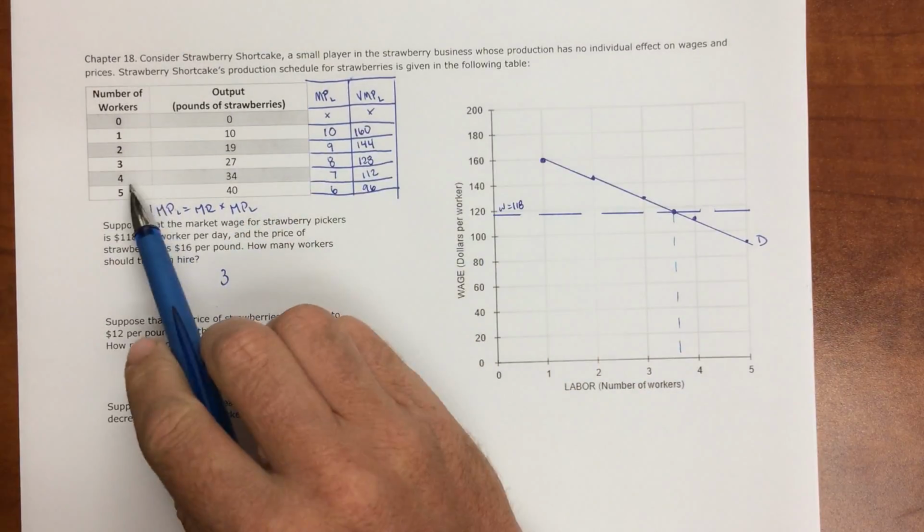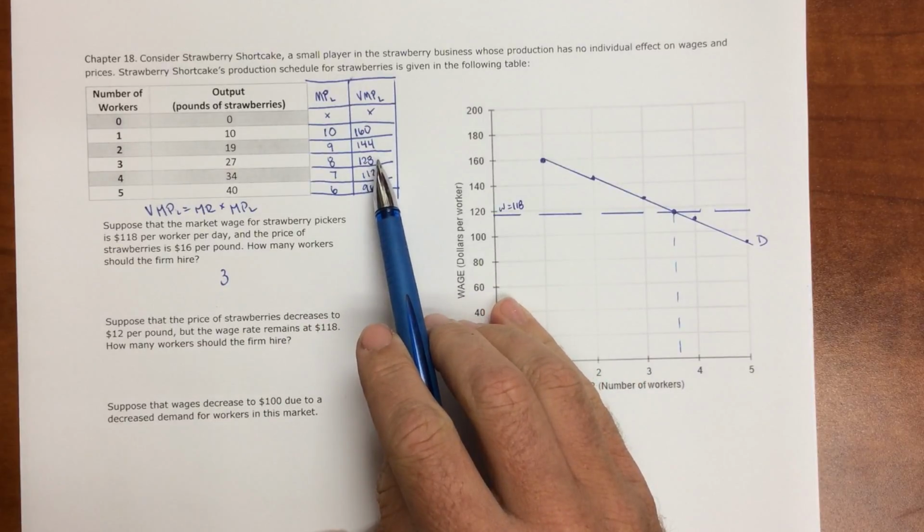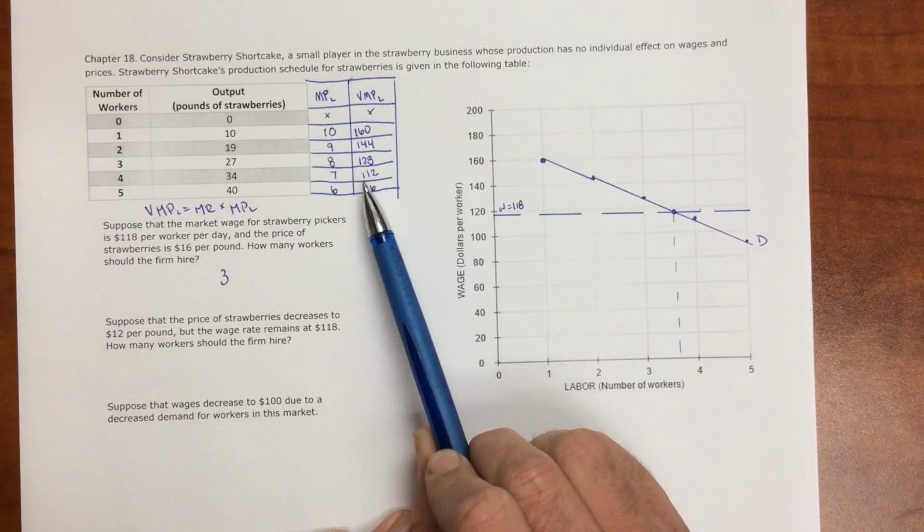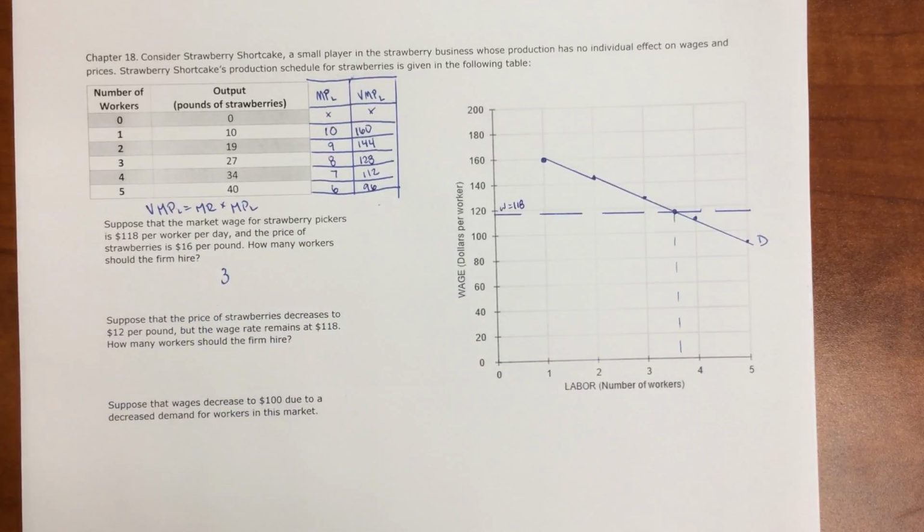Because at 3 workers, the value that worker provides is $128 worth of value. That 4th worker provides $112 worth of value, but that does not exceed the cost of that worker. Now let's go to the next. Let's suppose that the price of strawberries decreases to $12.